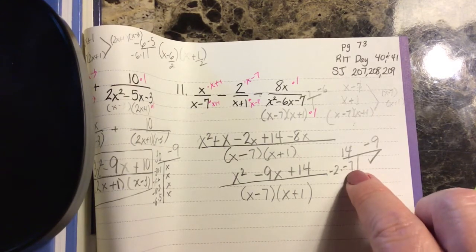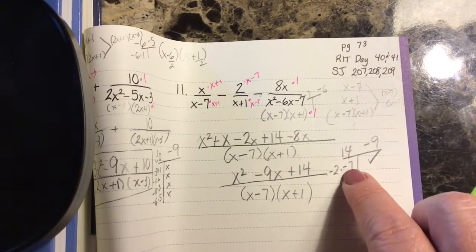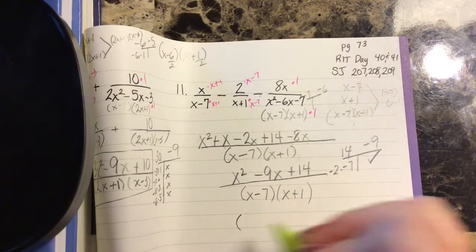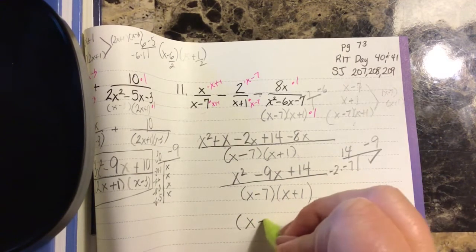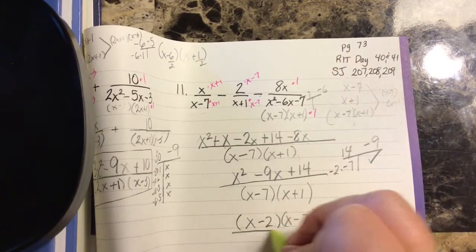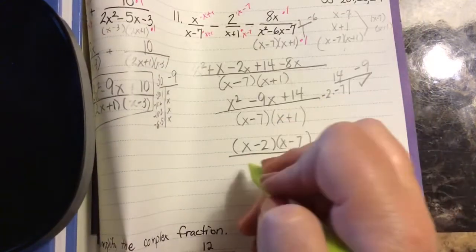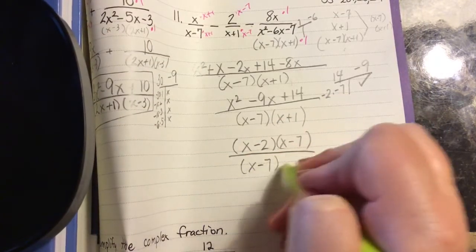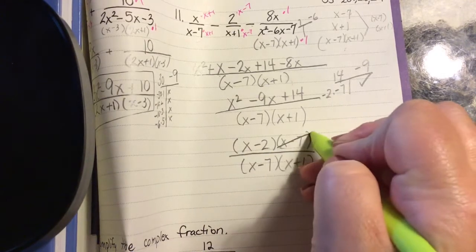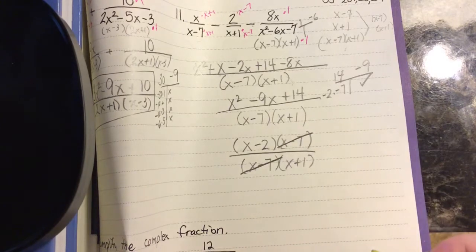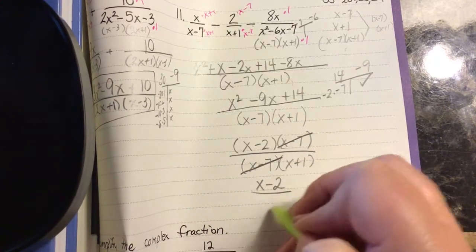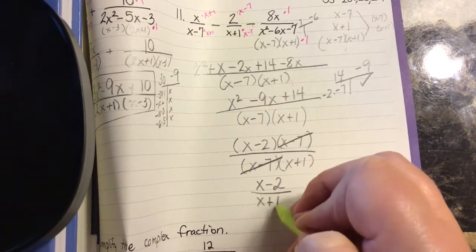Is there a factor in the denominator that's x minus 7? Yes, there is. So I need to factor my numerator into x minus 2 times x minus 7. Write down my denominator, x minus 7 times x plus 1. I need to reduce the part of the fraction that can be reduced, and my final answer is x minus 2 over x plus 1.